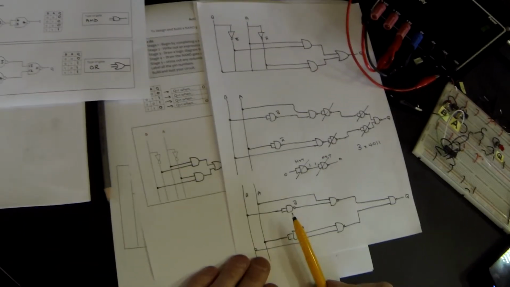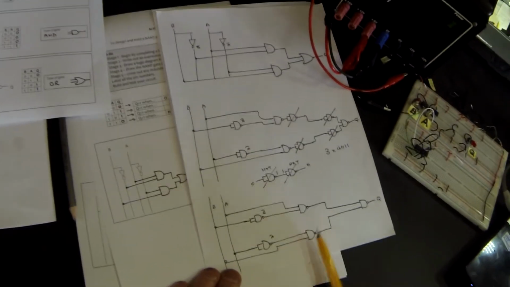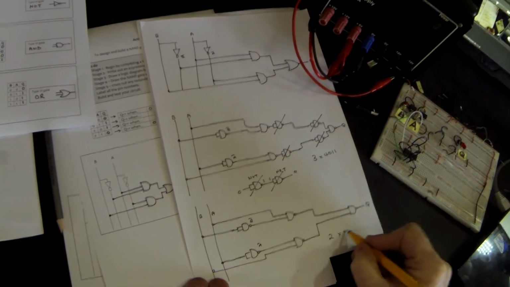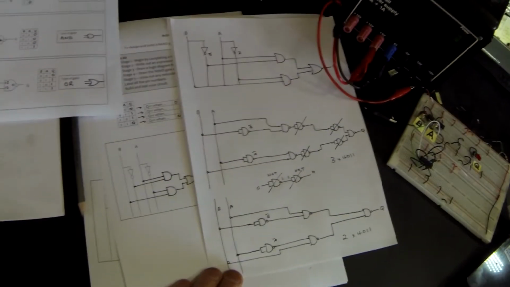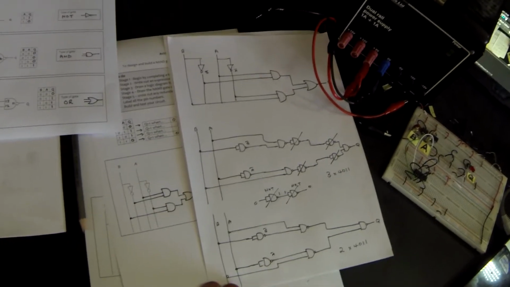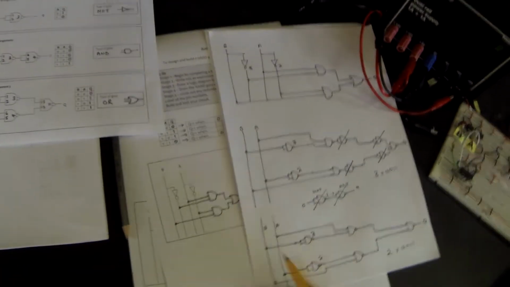But now we have 1, 2, 3, 4, 5, which means we will need 2 4011 chips, which makes it a lot simpler. And that is the equivalent circuit I would have expected you to get to.